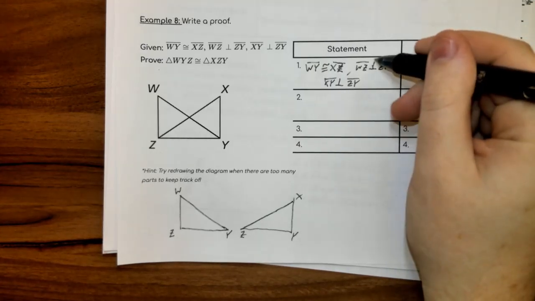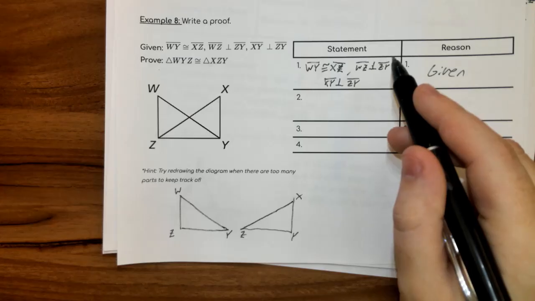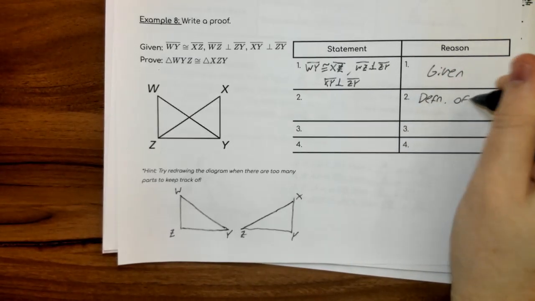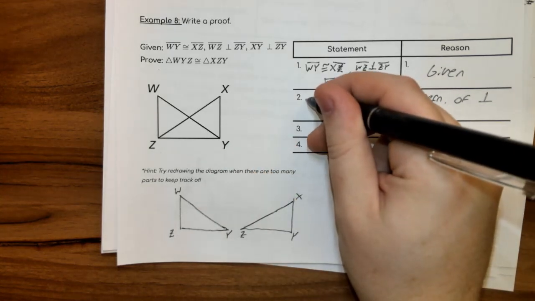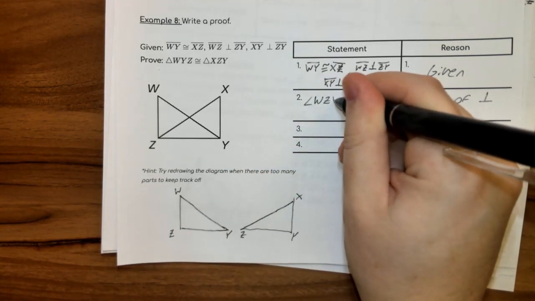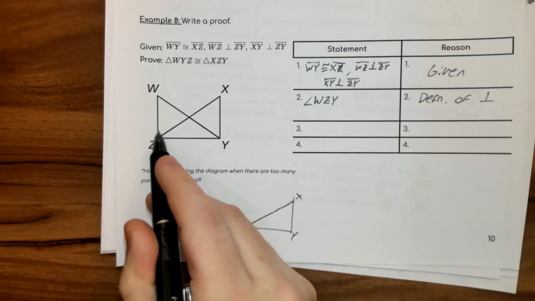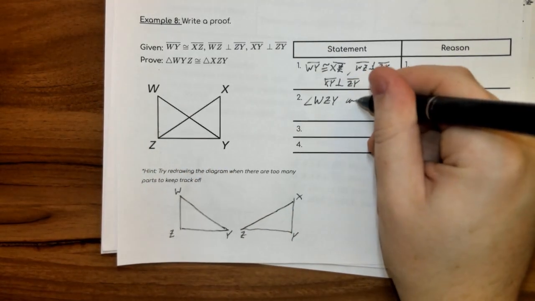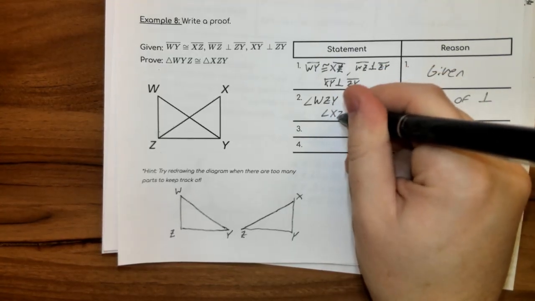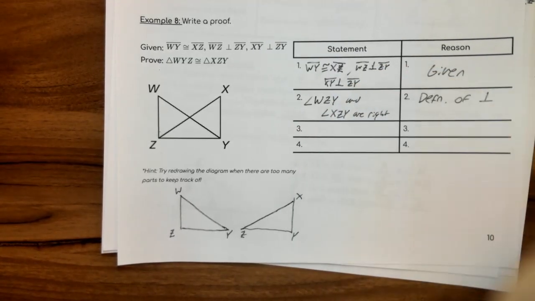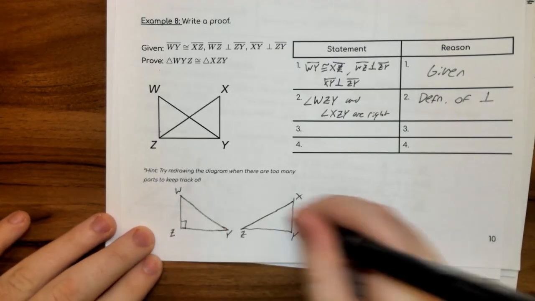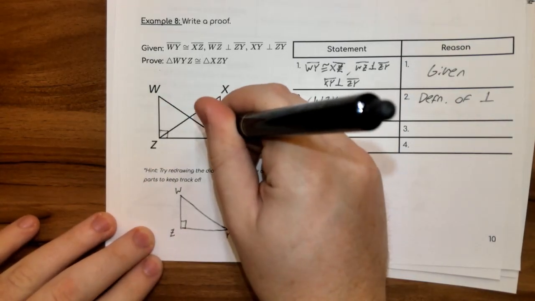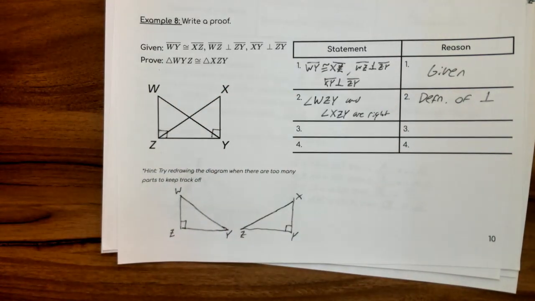So, we need to use this definition of perpendicular lines. By the definition of what it means to be perpendicular, it means we have some right angles here. So we know that angle WZY, again we need to use 3 letters because there's 2 angles on point Z, and angle XZY are right angles. That's what it means to be perpendicular, is that it makes right angles. So these 2 angles are right angles, or if you want to look at it in the big diagram, there we go. This is actually going to be pretty important for us here.